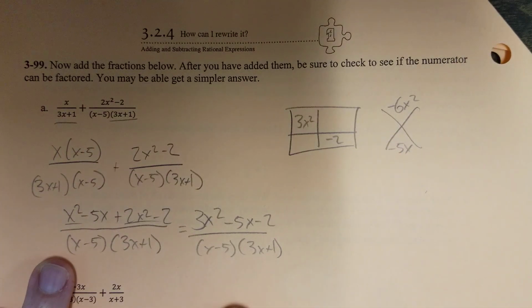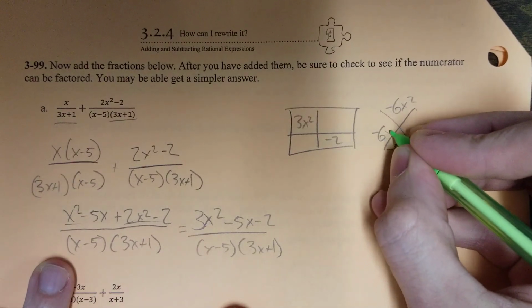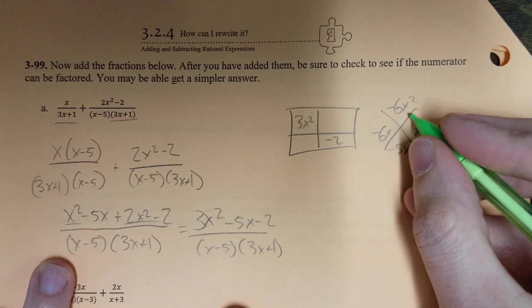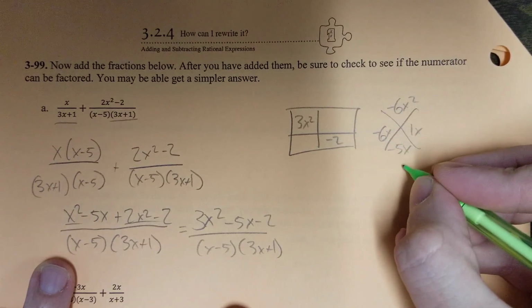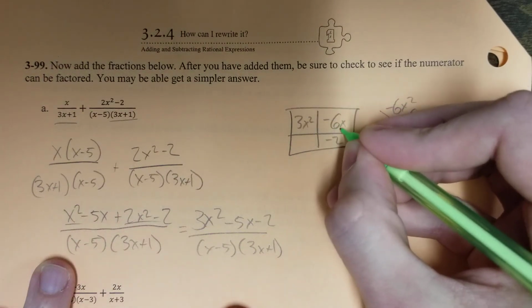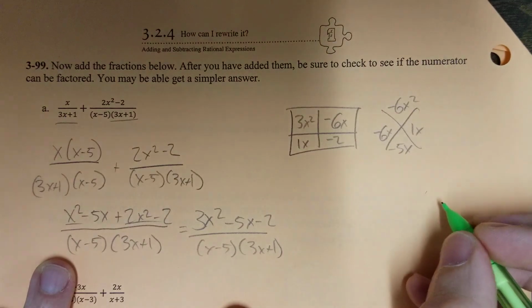Now, I'm hoping we should be able to figure out that negative 6x and positive 1x will multiply to negative 6x squared, and these will add to negative 5x. So negative 6x in one corner, positive 1x in the other.